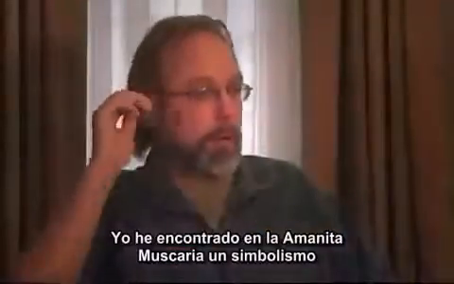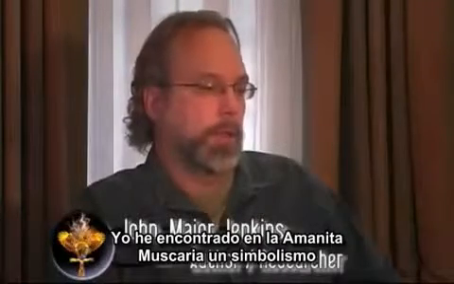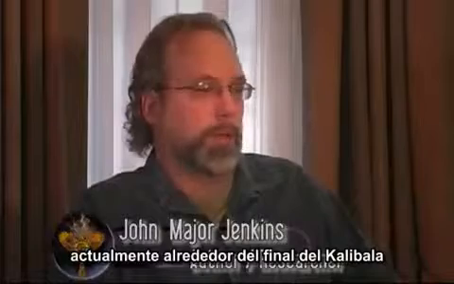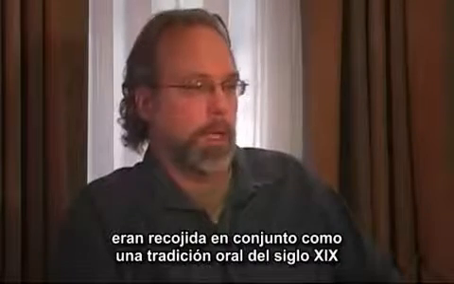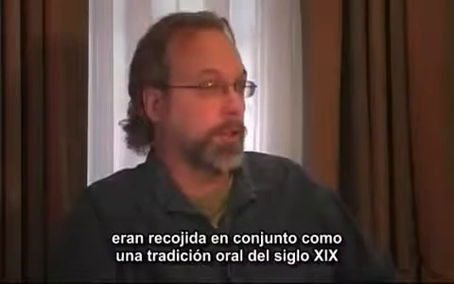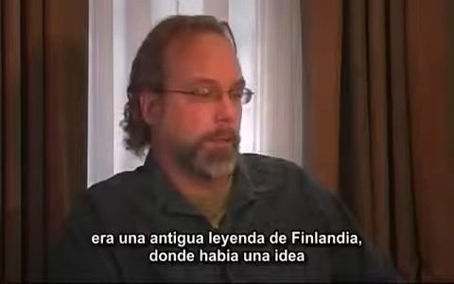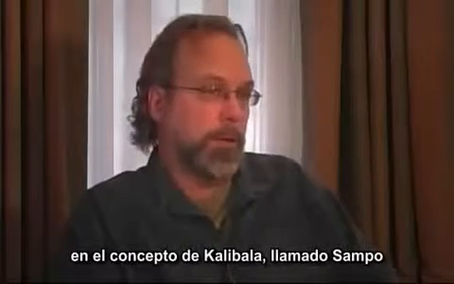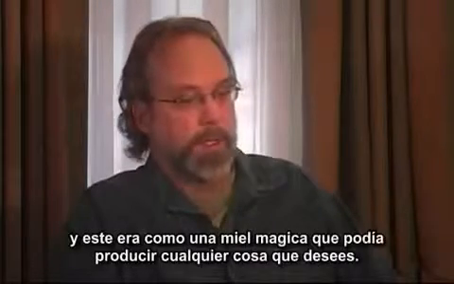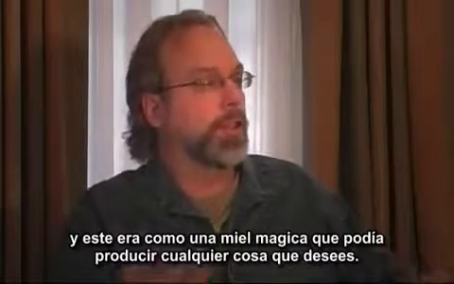I've encountered the Amanita muscaria mushroom and its symbolism in the material around the Finnish Kalevala, the national epic of Finland. It was collected together as an oral tradition in the 19th century and was called the Kalevala. And it's the ancient legends of Finland. And there's an artifact or an idea or a concept in the Kalevala called the Sampo. And the Sampo is kind of this magic mill that's capable of producing anything you wish.